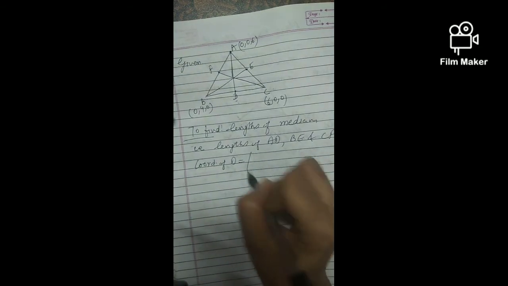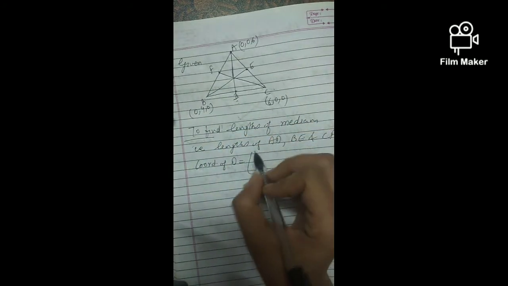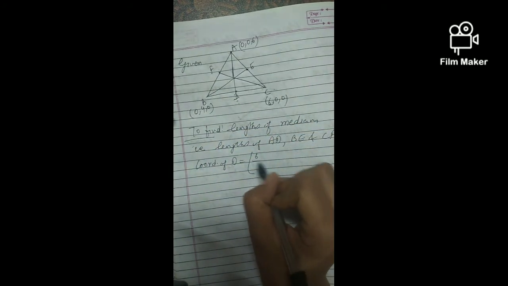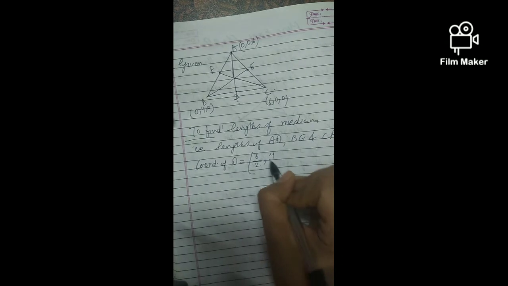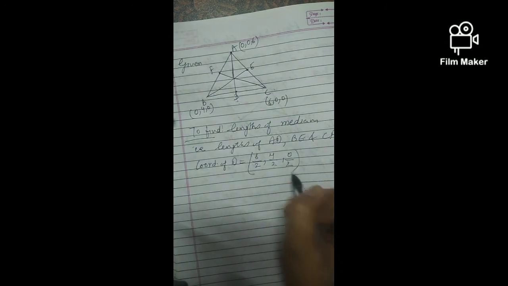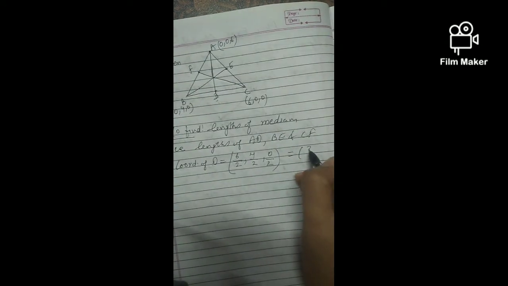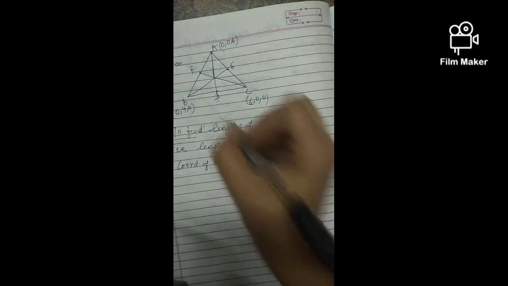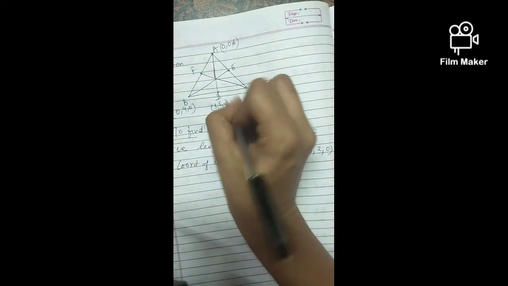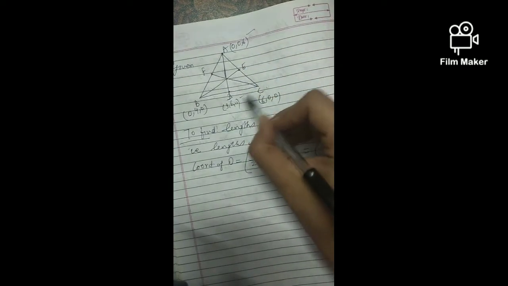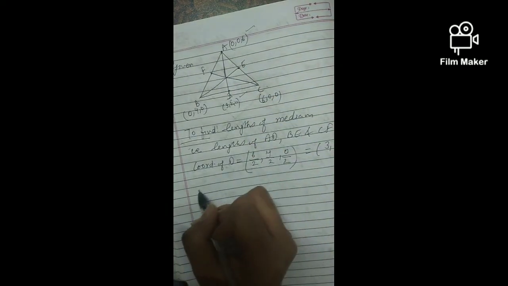This will be equal to (0 plus 6) divided by 2, 4 divided by 2, 0 divided by 2. So the coordinates of D will become (3, 2, 0). So here we can write down: A point we know, B point we know, we can find the length of AD.